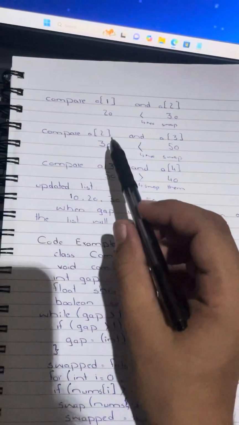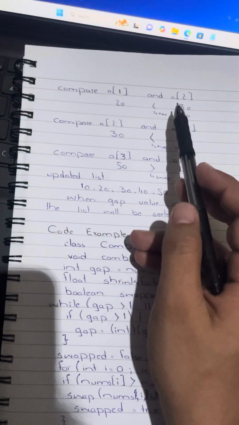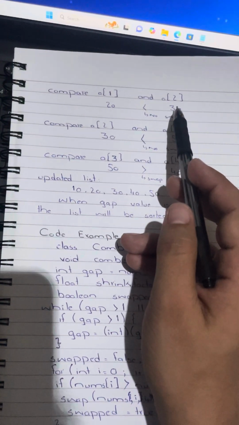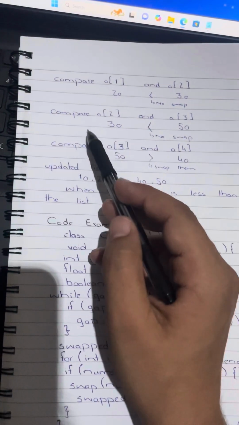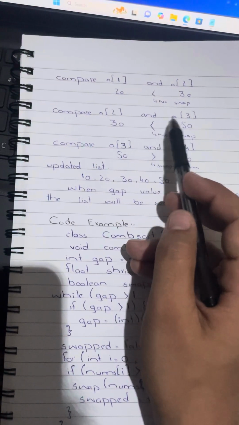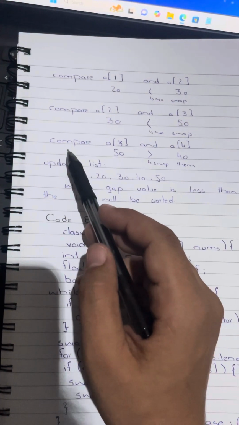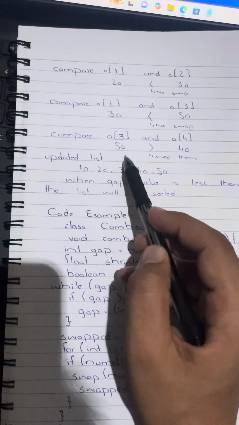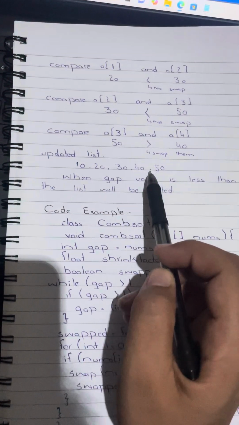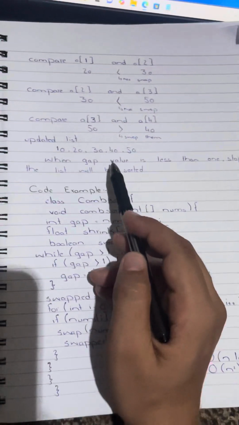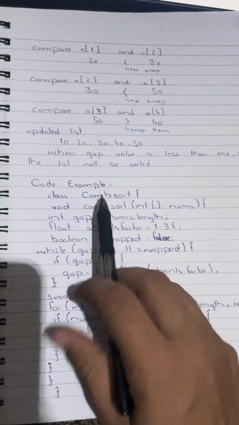Then we move to the next one. We increment the 0th element by 1. For example, we have A1 and the gap element by 1, so we have A2. 20 is less than 30, so therefore no swap. Compare A2 and A3. 30 is less than 50, so no swapping. Compare A3 and A4. 50 is greater than 40, so we swap them, and the updated list will be 10, 20, 30, 40 and 50. When the gap value is less than 1, stop and the list will be sorted.